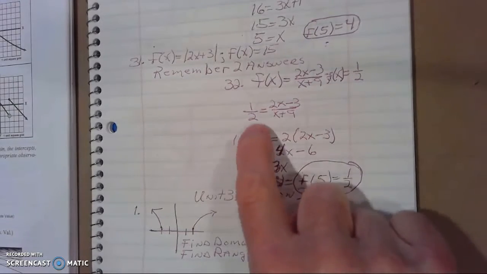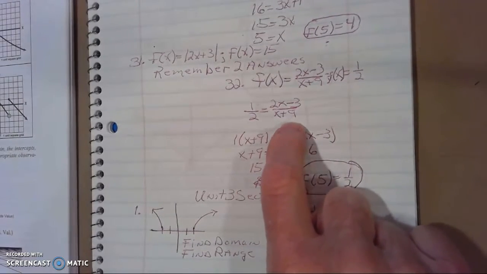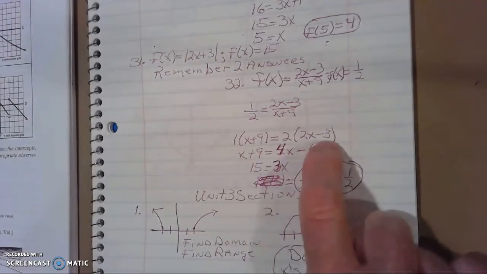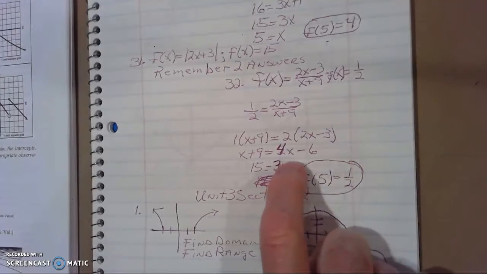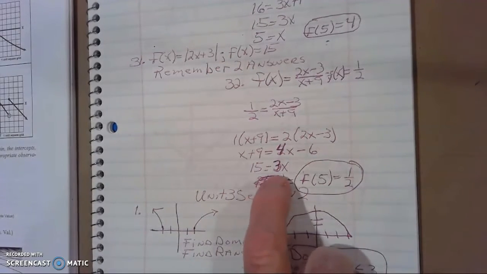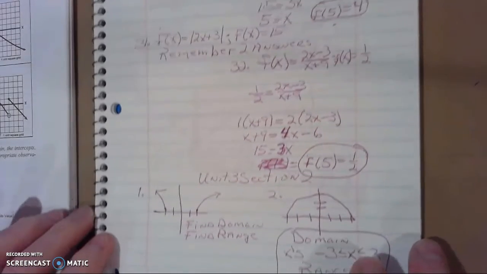It's going to be equal to 1/2. So then we cross multiply. X plus 9 times the 1, the 2 times the 2x minus 3. Notice we get x plus 9 equals 4x minus 6, and we work it out. We find our x is 5. F of 5 equals 1/2.